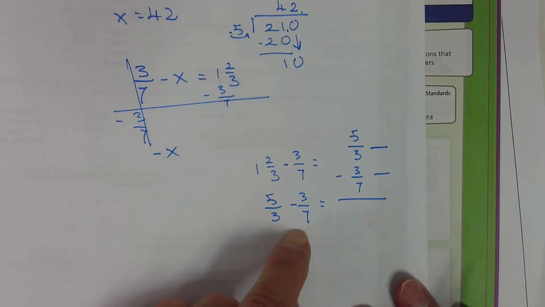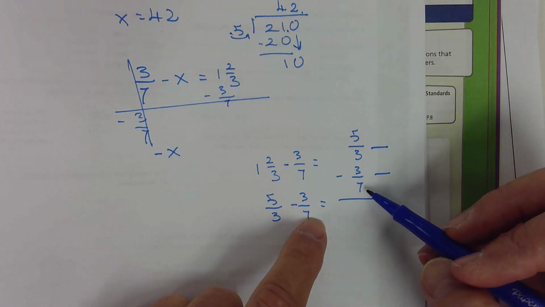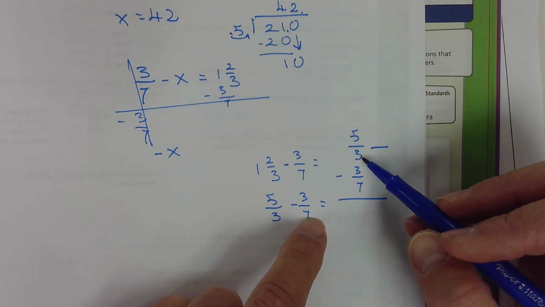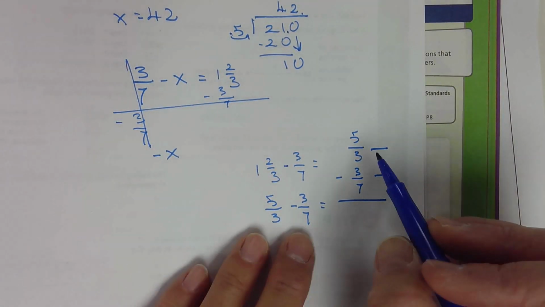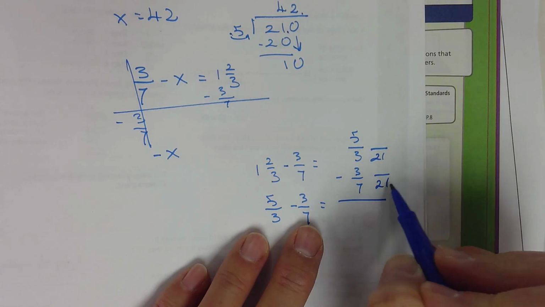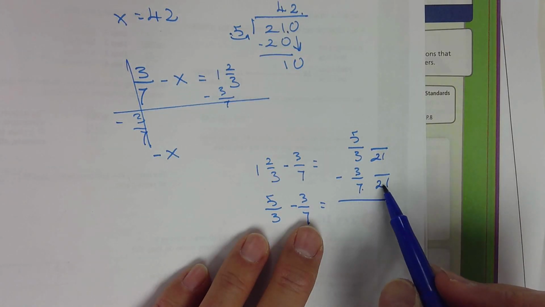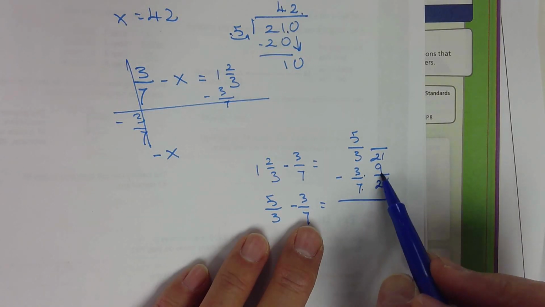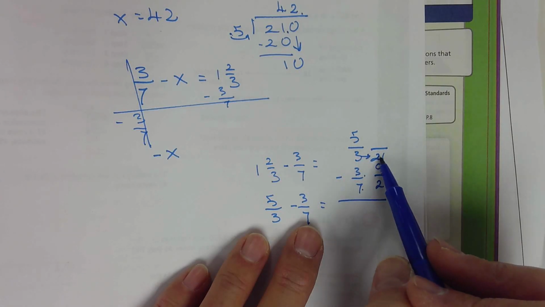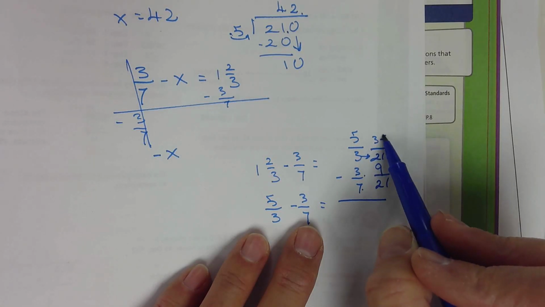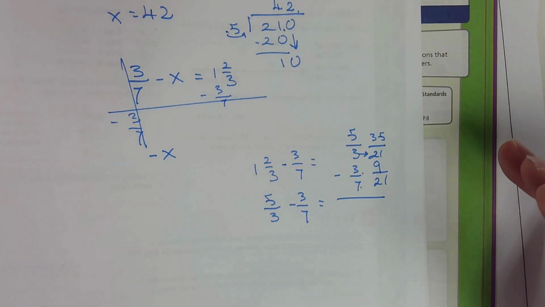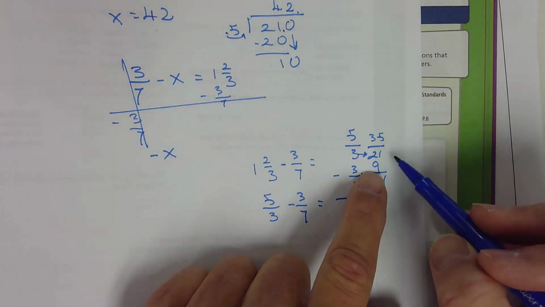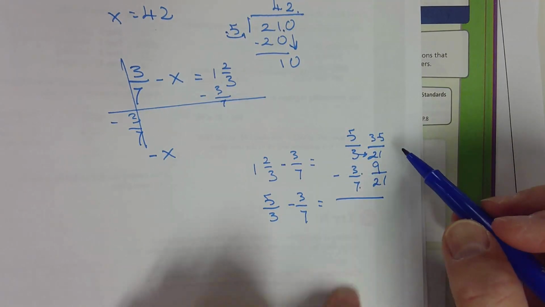I need a common denominator. What do you think that would be? What number will 3 go into and 7 go into evenly? Yeah, 21. So then I say 7 goes into 21 3 times, 3 times 3 is 9. 3 goes into 21 7 times, 7 times 5 is 35. Now that I have a common denominator, I can just do the subtraction. And so I'm going to subtract 9 from 35. What is that?